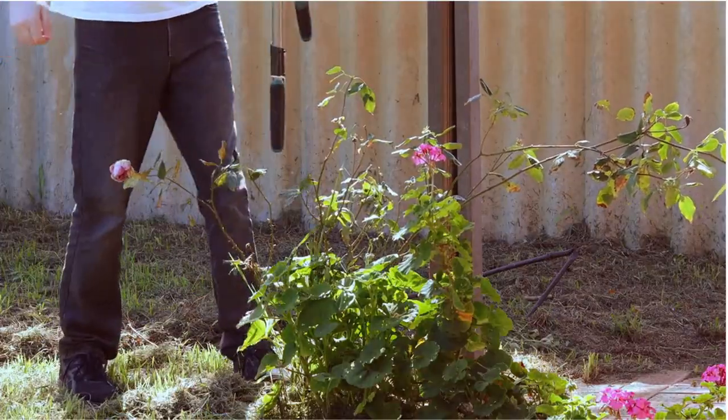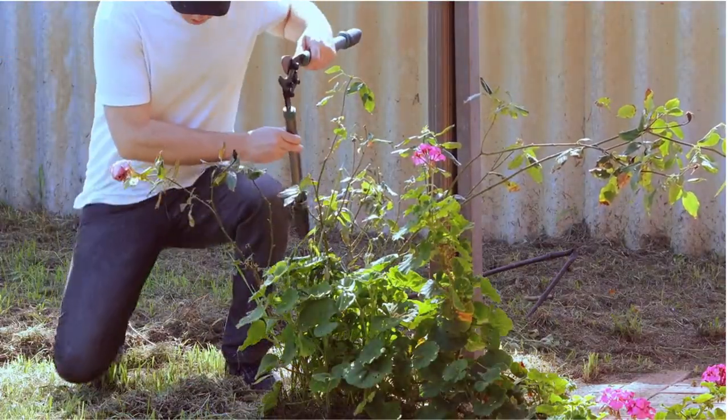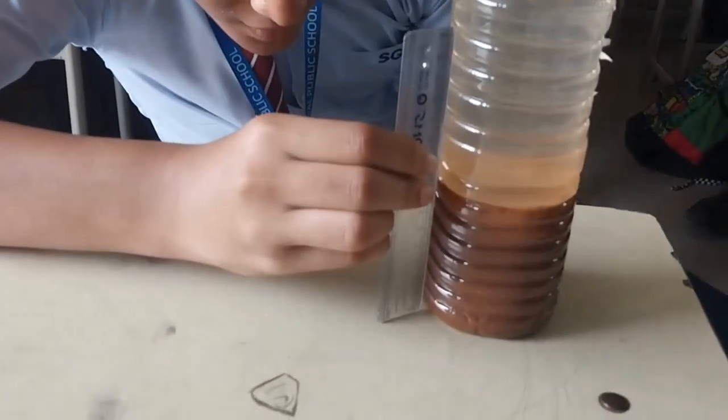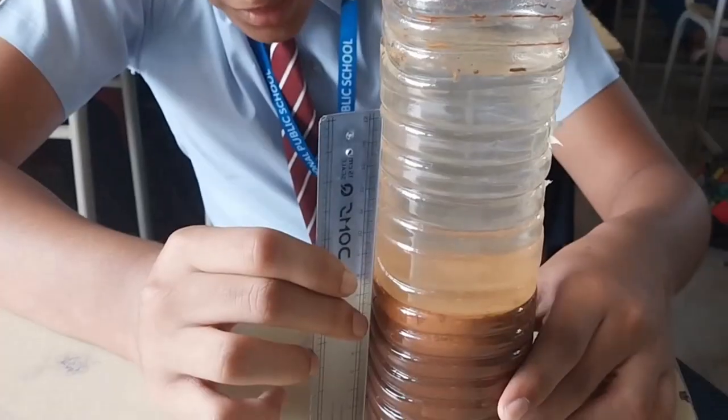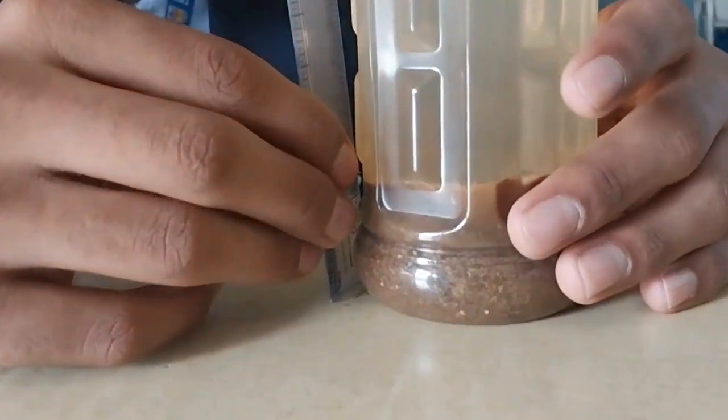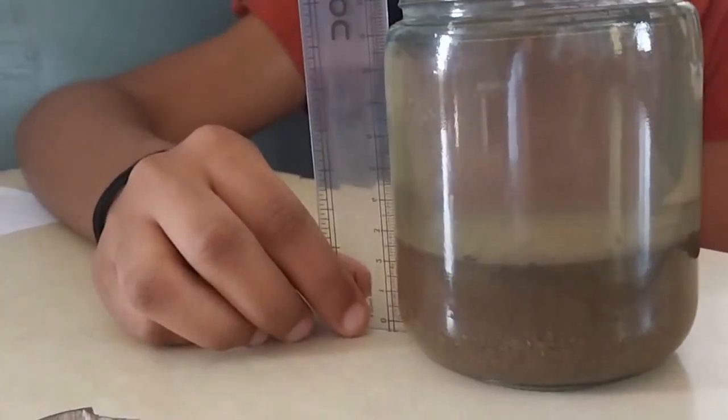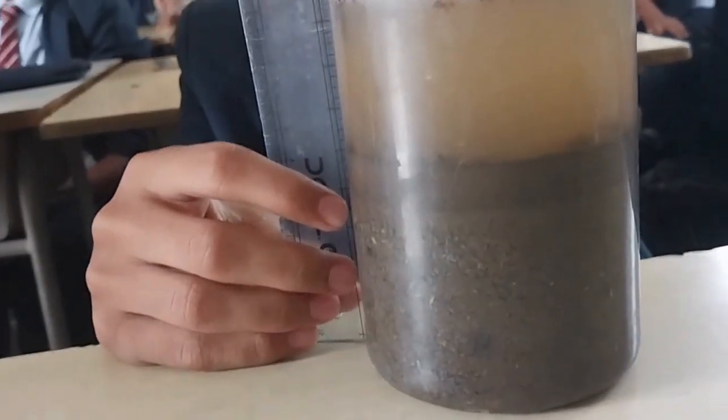By understanding soil type, we enhance environmental awareness and develop critical thinking skills. Try this at home, in school, or as a classroom project because learning should always be engaging and hands on.